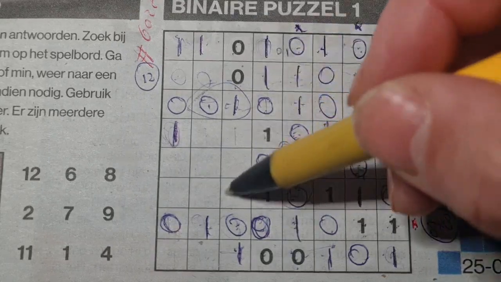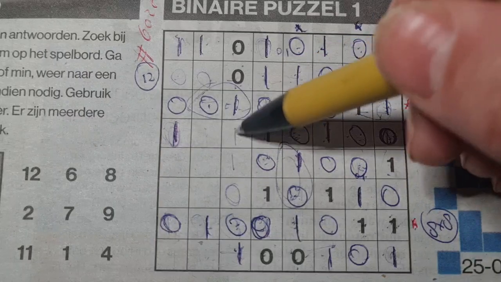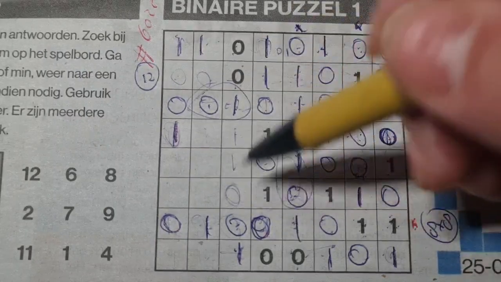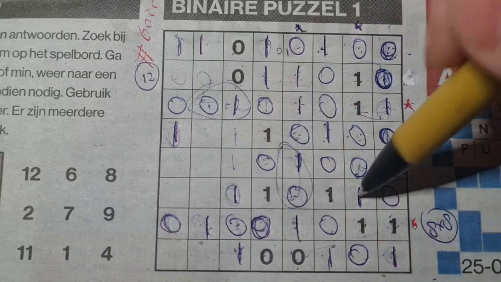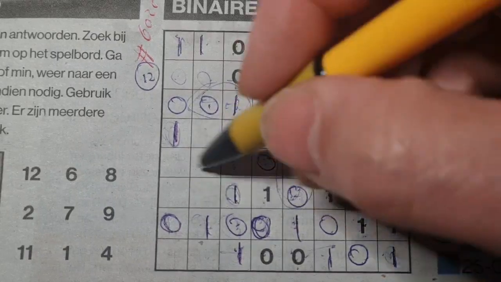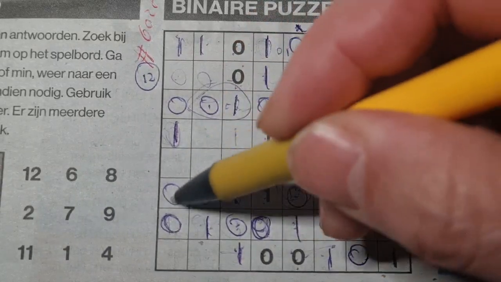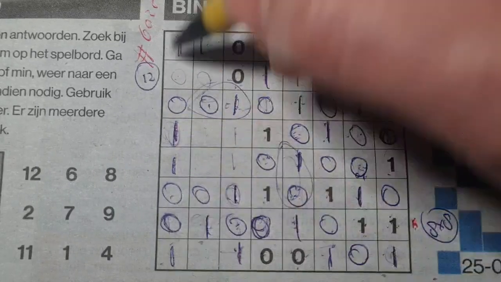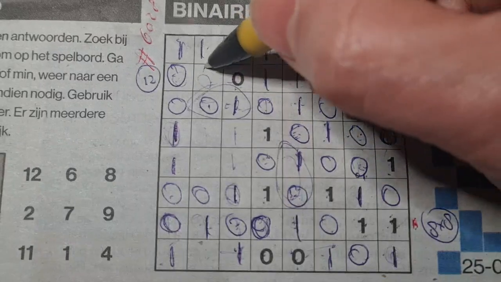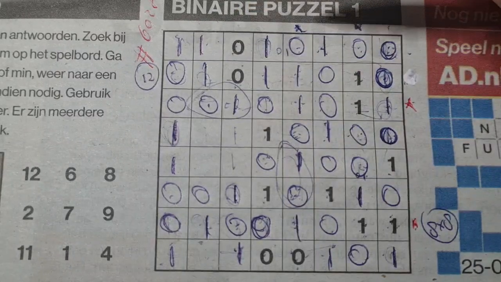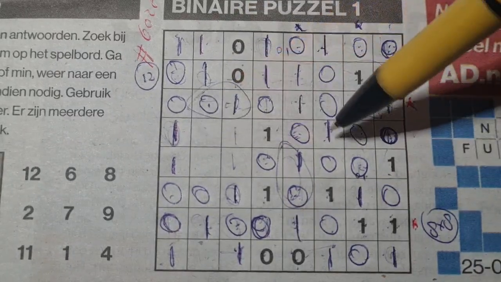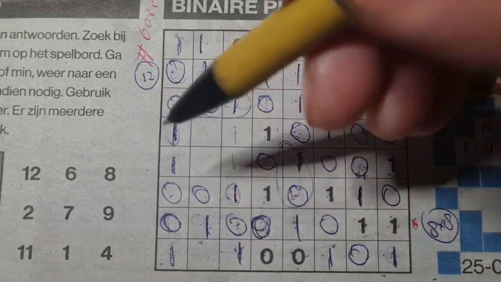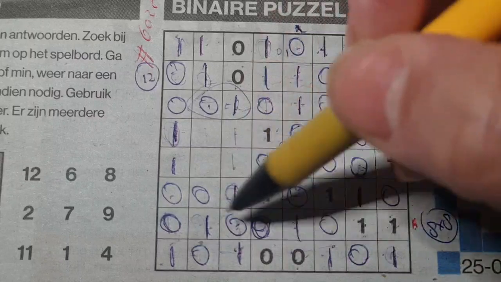If I place number 4 here, then we have 3 1s in a row in this column. Not allowed, one of the rules, so this should be a 1. 4 1s we have here now, so the rest are 0s. Double 0, here 1, there 1. 4 1s we have here, so the rest are 0s. Between 2 0s comes a 1. 1, 2, 3, 1, 2, 3. Between 2 1s comes a 0.